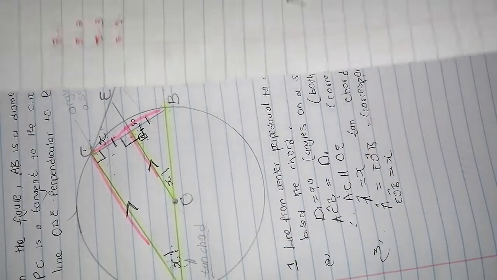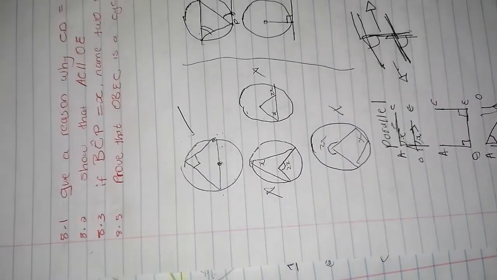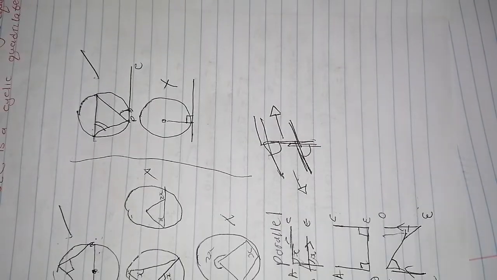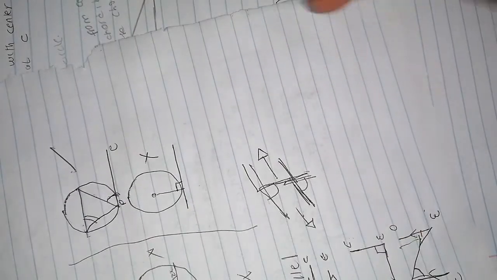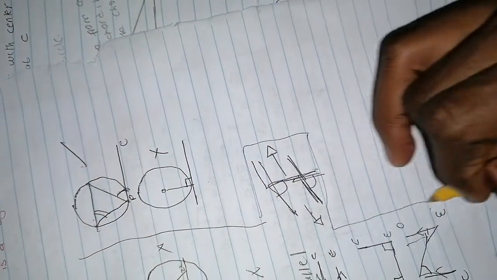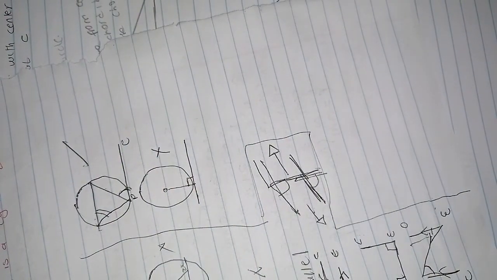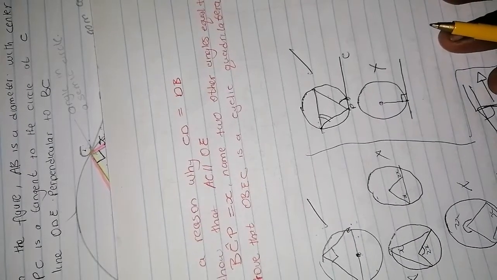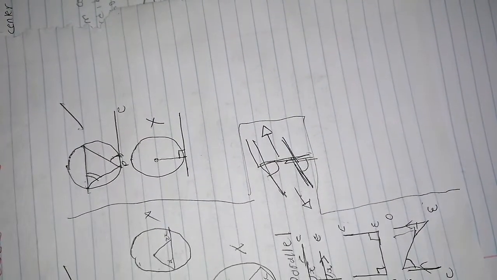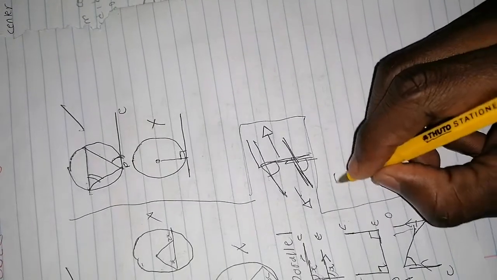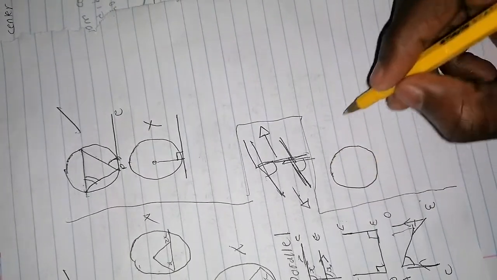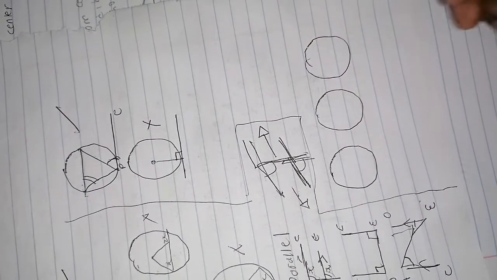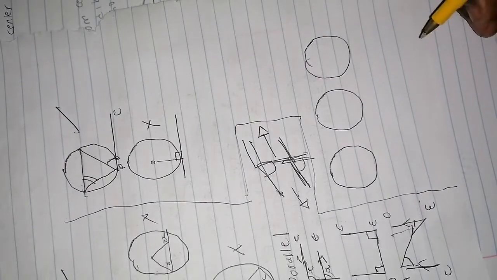Okay, let's move on to the last question. Prove that OBEC is a cyclic quadrilateral. Guys, whenever I prove a cyclic quadrilateral, if maybe you haven't watched my previous videos, you can go and watch them. But right now, let me try to summarize a little bit. There are three ways you can prove something is a cyclic quadrilateral. Once I prove those, you can conclude by saying it is a cyclic quadrilateral.